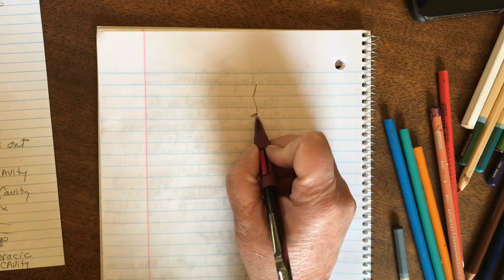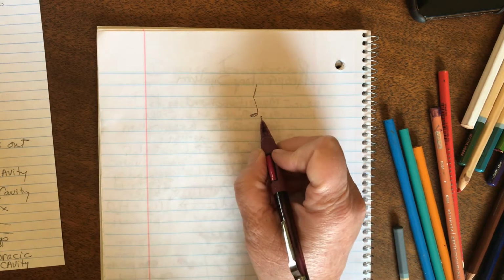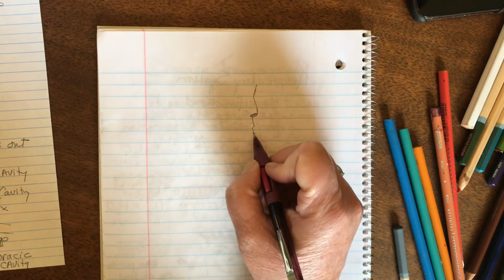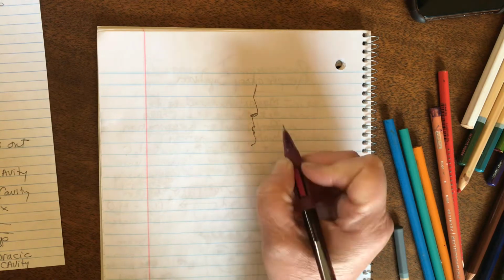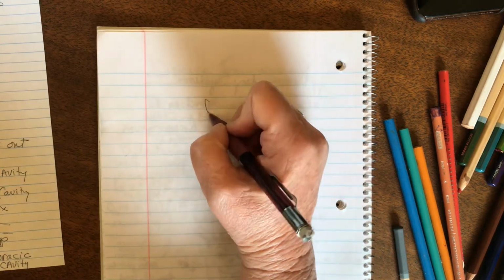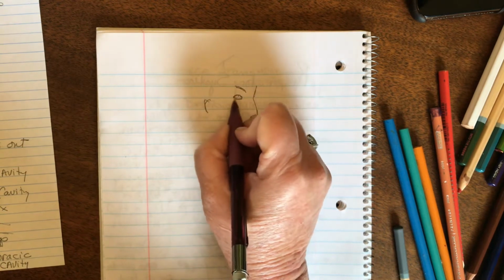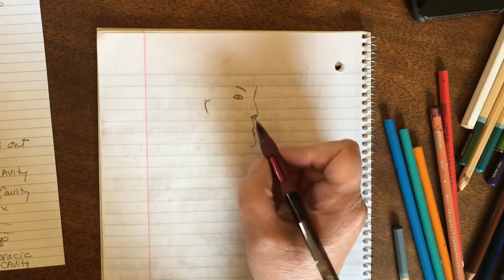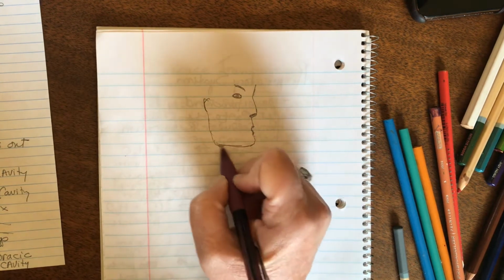We need to make sure we have a nose, because the nose is part of the system that we're working with. And then a couple lips here and a chin. This is going to look silly, but I forgive myself. I hope you forgive yourself for anything silly that happens here today. And we'll just draw that jawline.